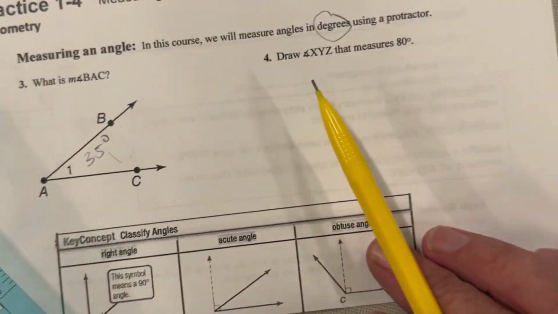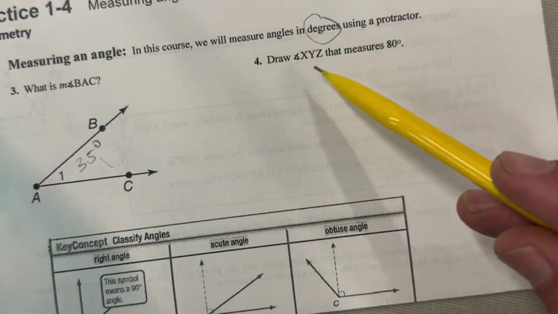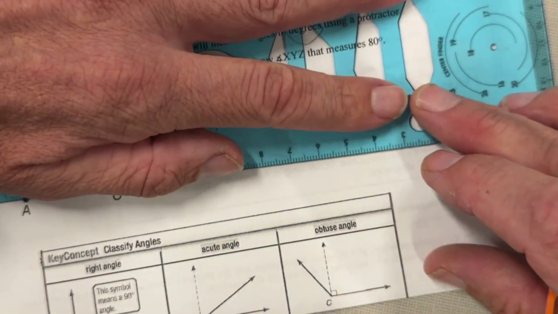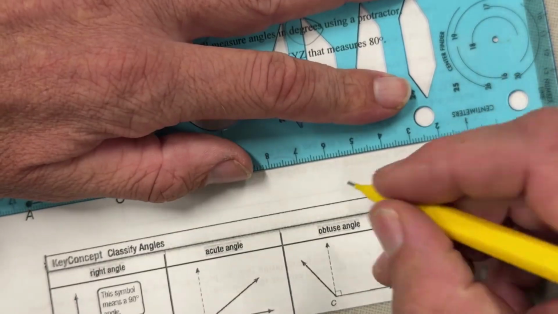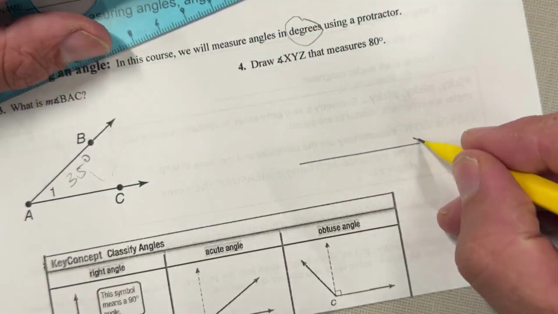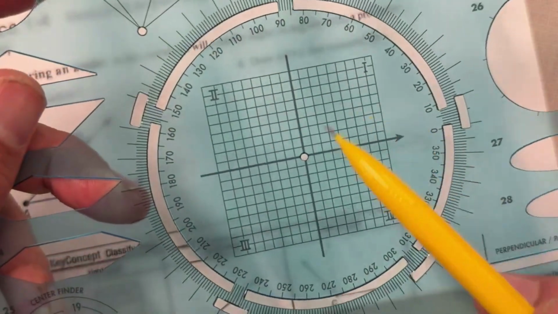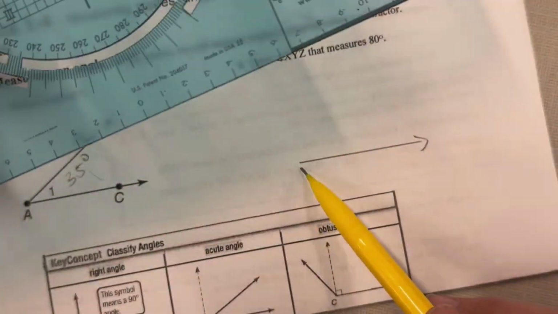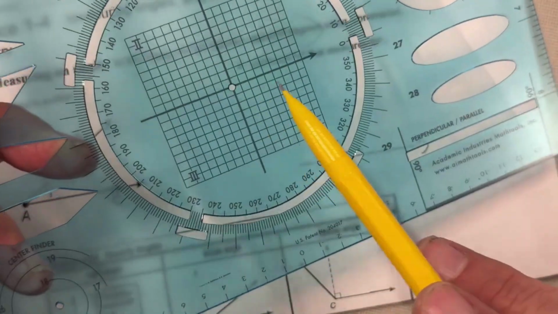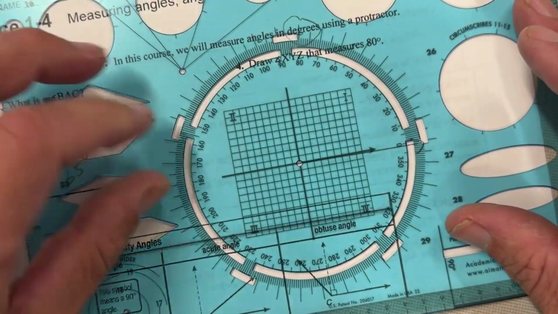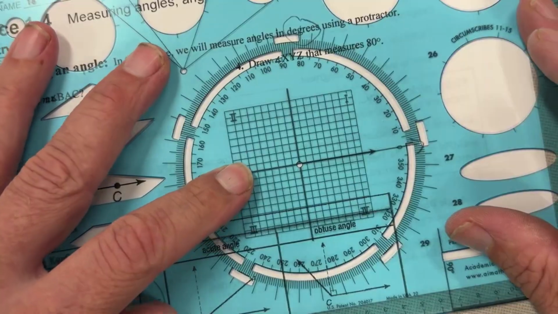To draw one, as you can see on the next question here, they say draw angle XYZ that measures 80 degrees. First thing we'll do is use just our straight edge to draw a ray right here. So we'll draw a ray with a straight edge, just like so. Then we'll put the hole of our protractor right here on the endpoint of the ray that we drew, and at the same time, the black arrow on top of the ray that we made, like so. Getting it all lined up.